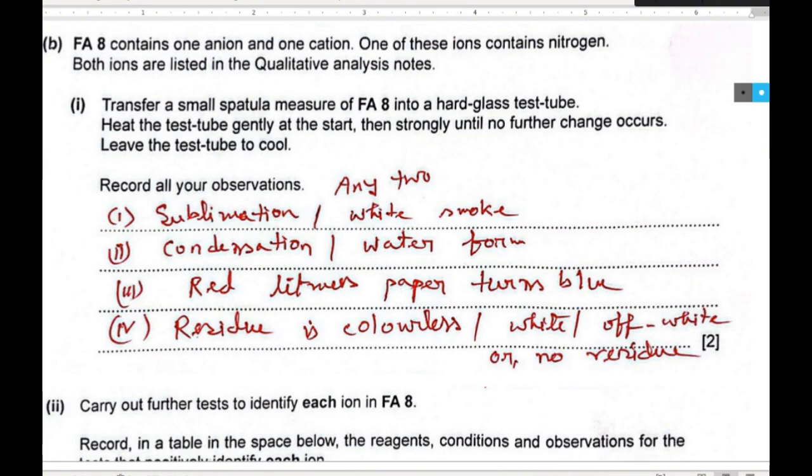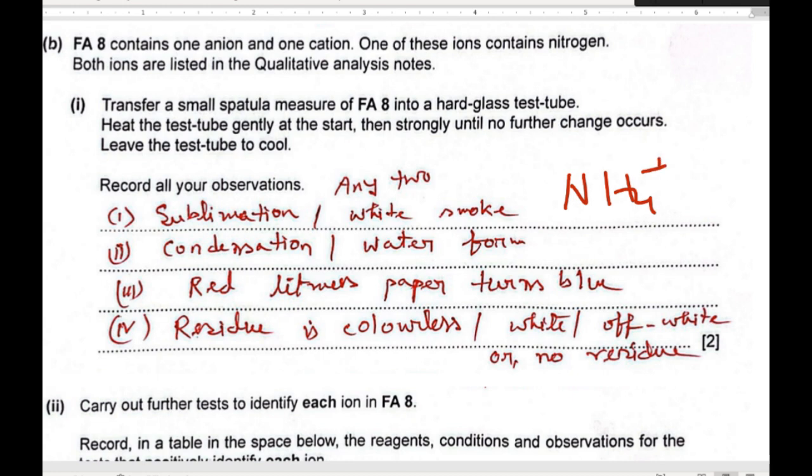From this test we can conclude that this contains ammonium ion, as an ammonium compound, if you give heat, then ammonia gas is produced which turns damp red litmus paper to blue.